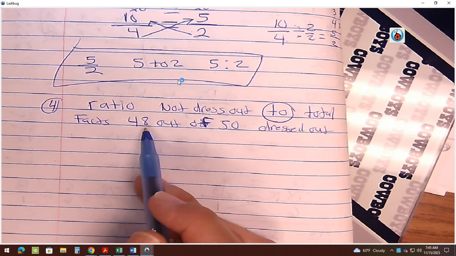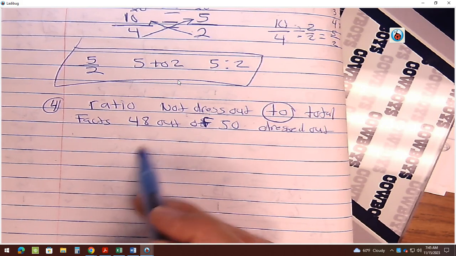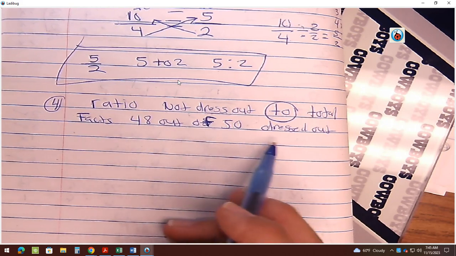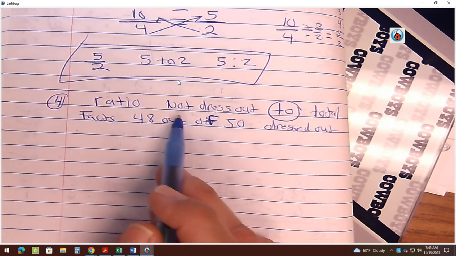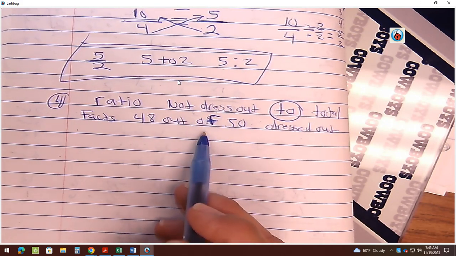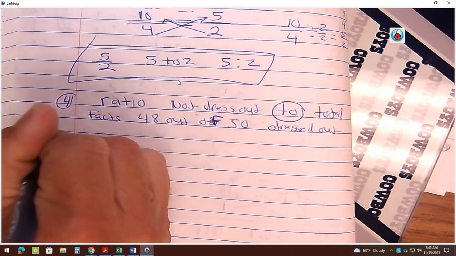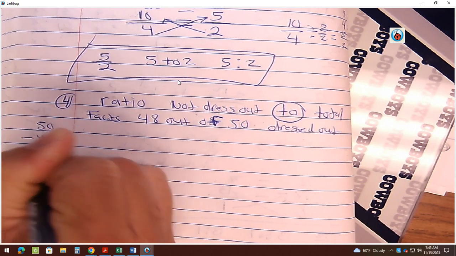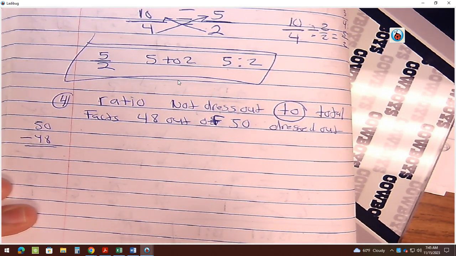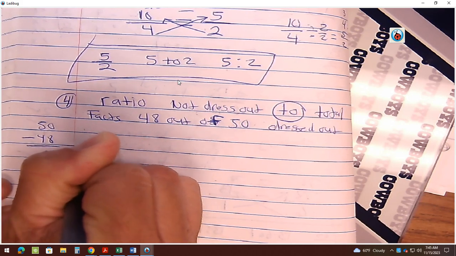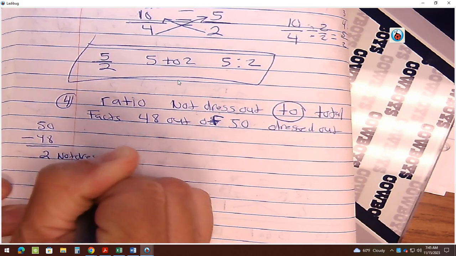But many kids will put the 48 for the work. No, no queremos los 48. Los 48 son los que se vistieron. Quieren saber quién no se vistió. So voy a restar 50 minus 48. So I'm going to go to the side. I'm going to go 50 minus 48. I know some of you can already figure out mentally, but I'm going to show you. And these two are the ones that did not dress out.